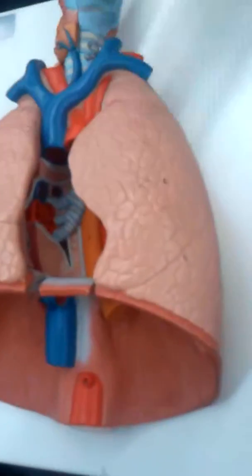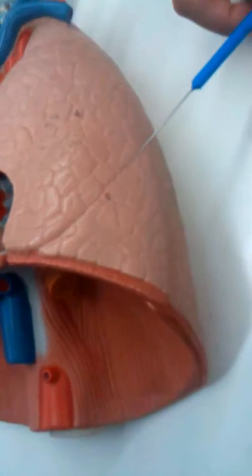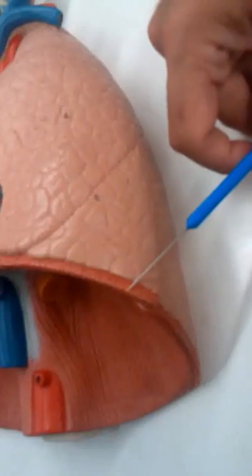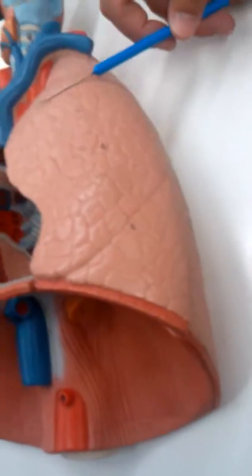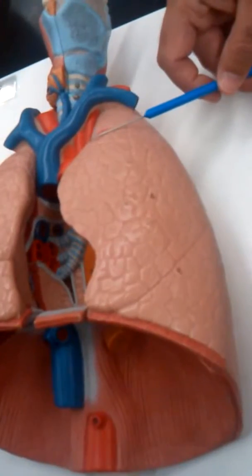Moving over to the left side, there are only 2 lobes, and again, the demarcation point is this line here. Anything below that is the inferior lobe of the left lung, and anything on top of that is the superior lobe of the left lung. And I think that wraps up these models.